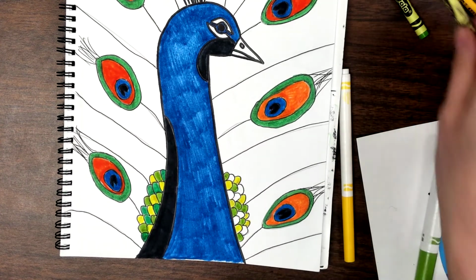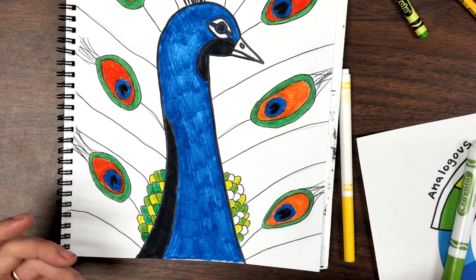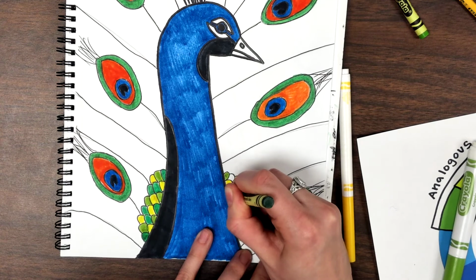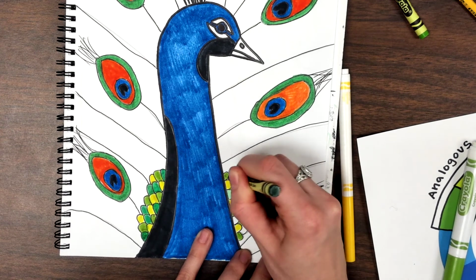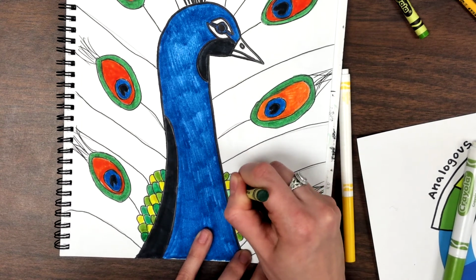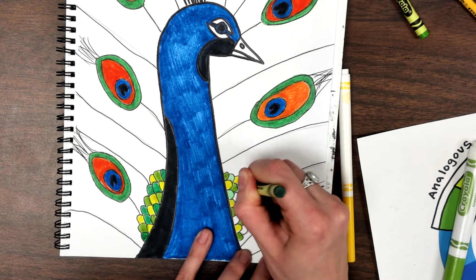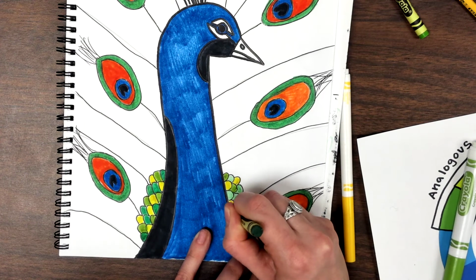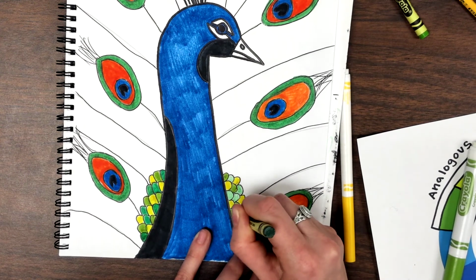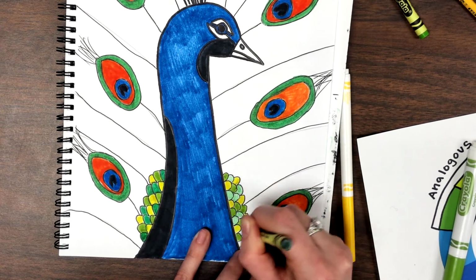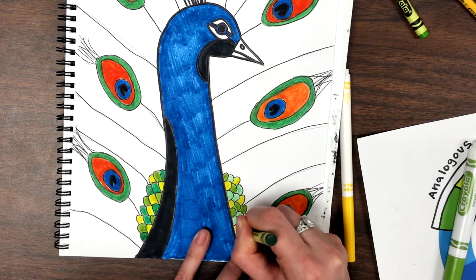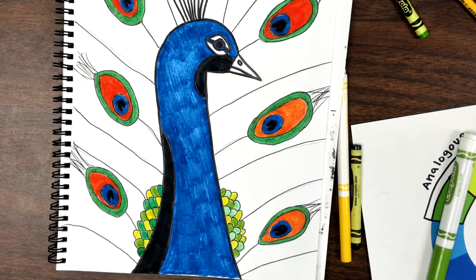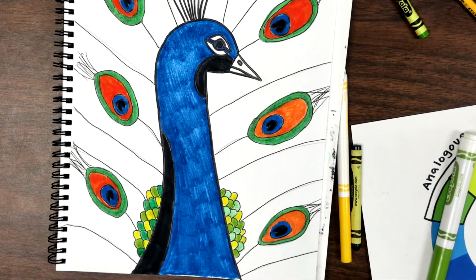Because my green ran out, I'm going to grab a crayon, because that happens sometimes with these markers. Sometimes they run out of ink when we use them a lot. It's very important to make sure you put the cap back on your marker nice and tight. All right, ooh, looks a little different, kind of fun, funky.